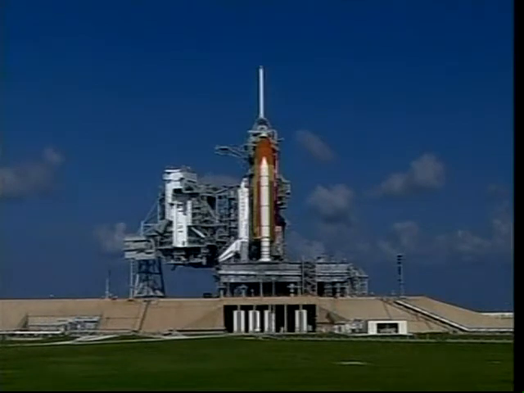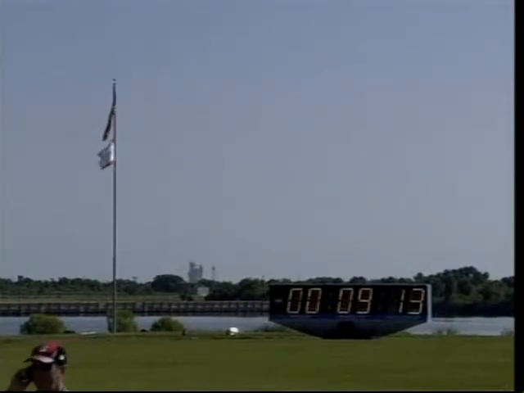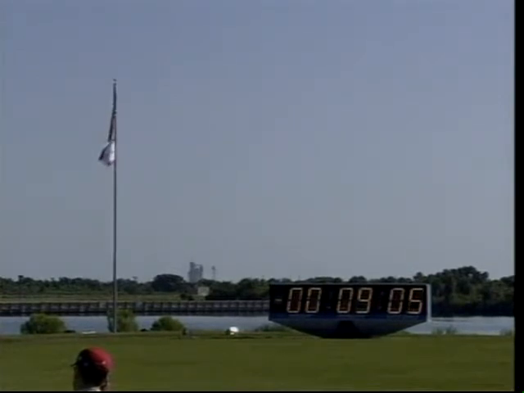Attention all personnel, countdown clock will hold at 9 minutes in 1 minute. Standing by to go into the hold in 5 seconds. 3, 2, 1.